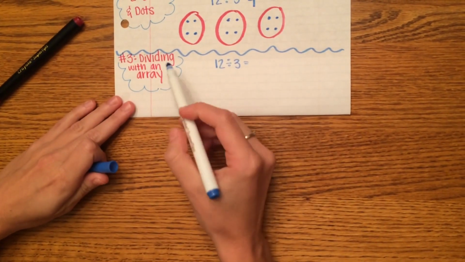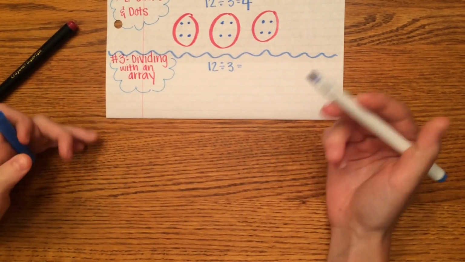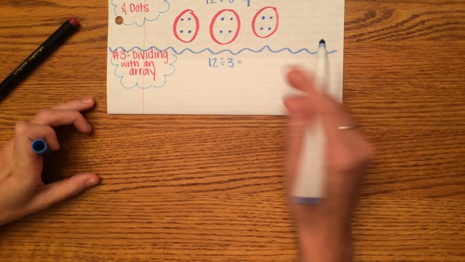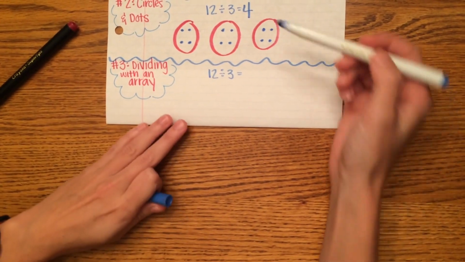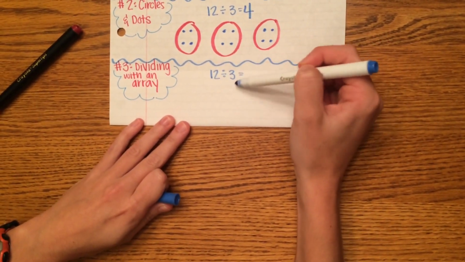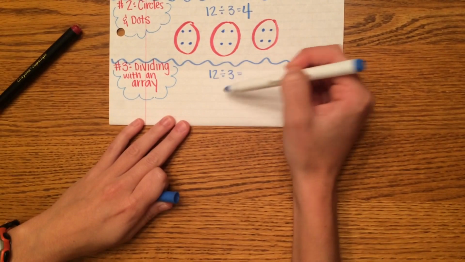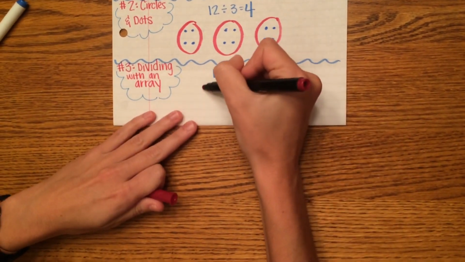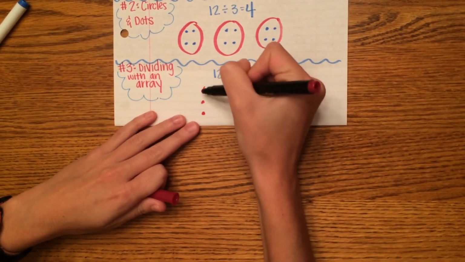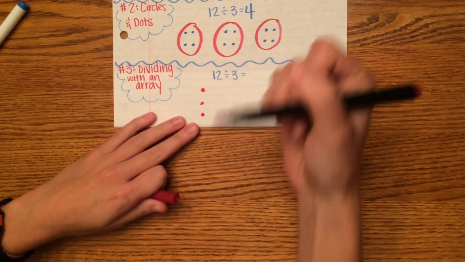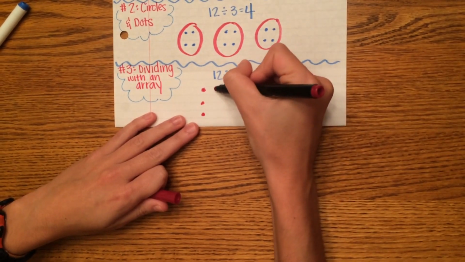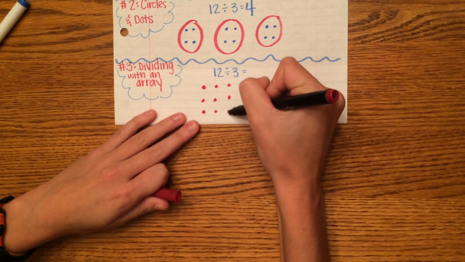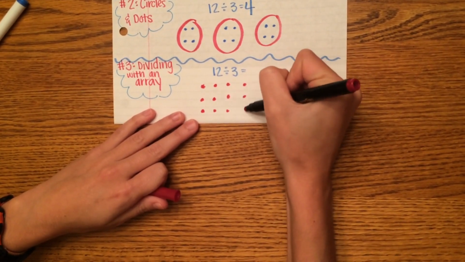Our last strategy is dividing with an array. Now an array is talking about multiplication with our equal rows and columns, but we can also use it for division. What we're going to be doing is creating columns with 3 dots in each until we get to 12. For example, we'll do 1, 2, 3. That's my first column of 3, and then I'll just keep counting on until I get to 12. 4, 5, 6, 7, 8, 9, 10, 11, 12.